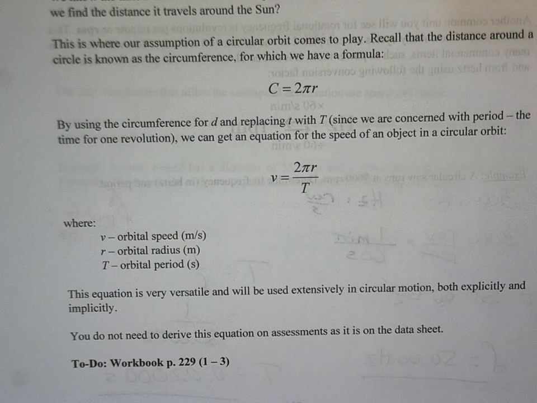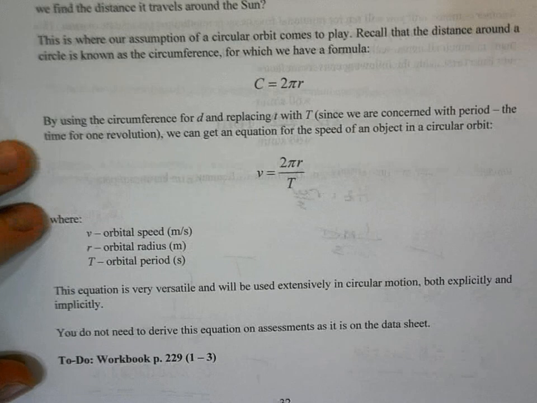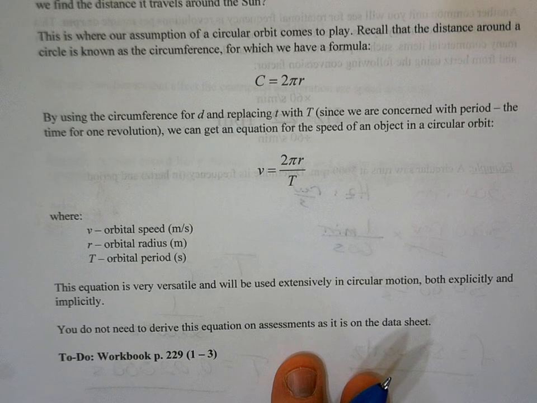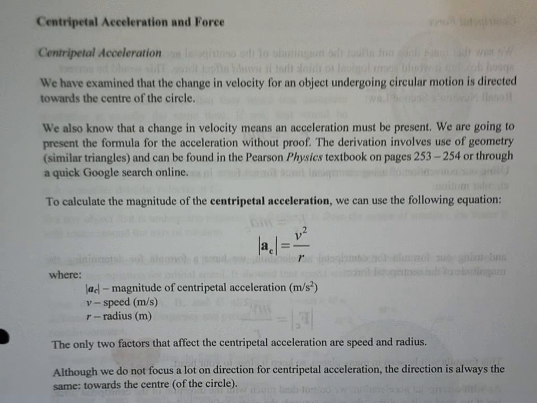So it's a very versatile equation. It's going to help us out quite a bit in circular motion. You don't need to know how to derive this equation. It is on the data sheet, so don't spend your time trying to derive it when you need it. So now that we have an equation for speed, let's move on to the next part.